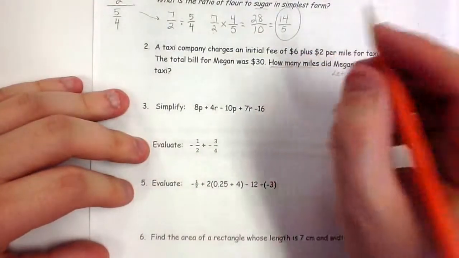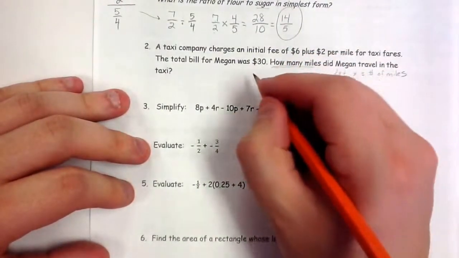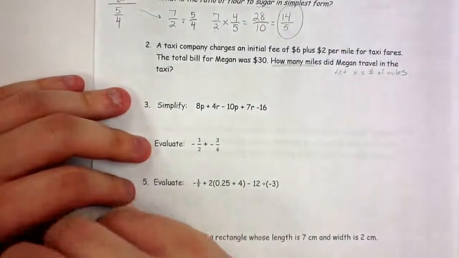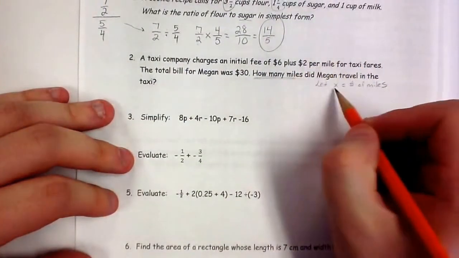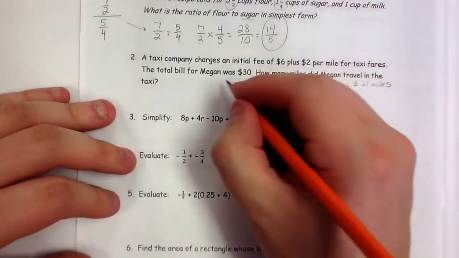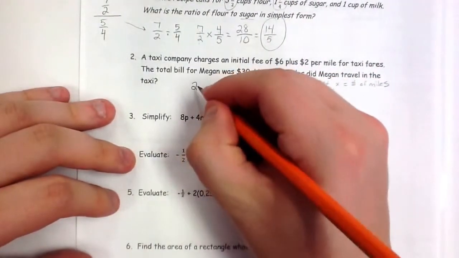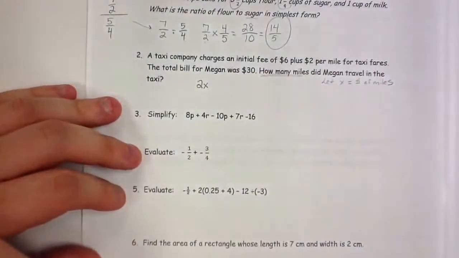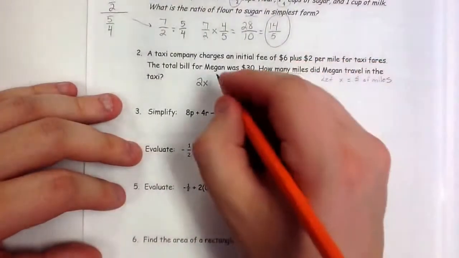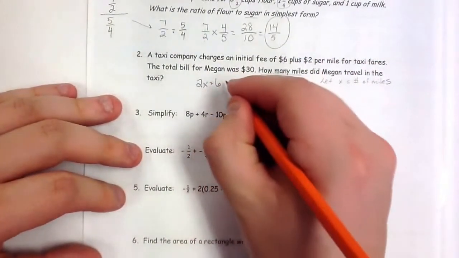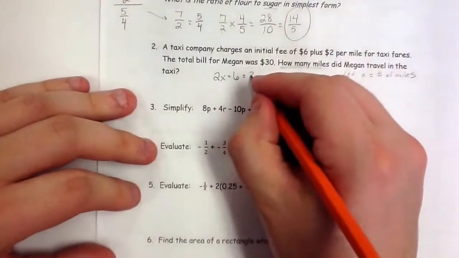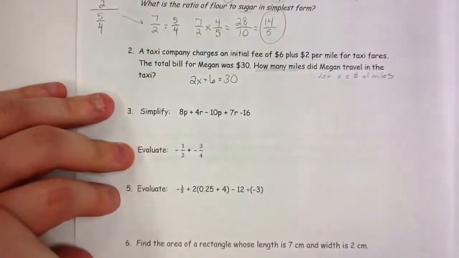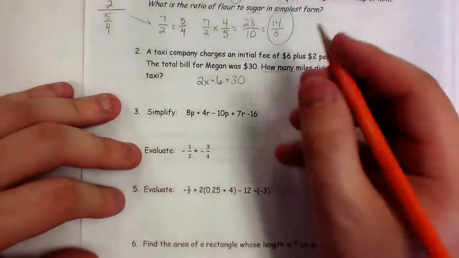So as soon as she gets in the cab, she is charged $6. It also costs $2 per mile. We don't know how many miles. That's our x. So if we multiply $2 times however many miles she travels, add the initial fee of $6, we know that when we add all of that up, she spent $30. So there's our formula. 2x plus 6 equals 30.